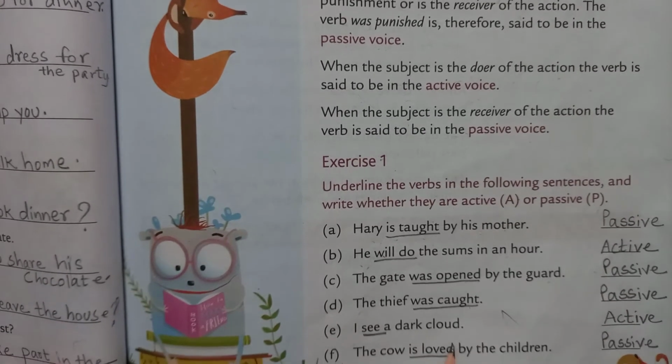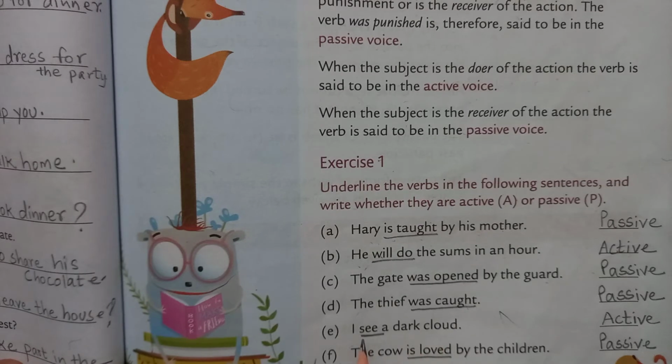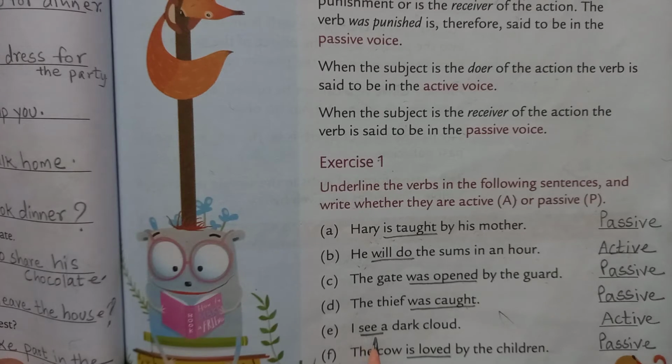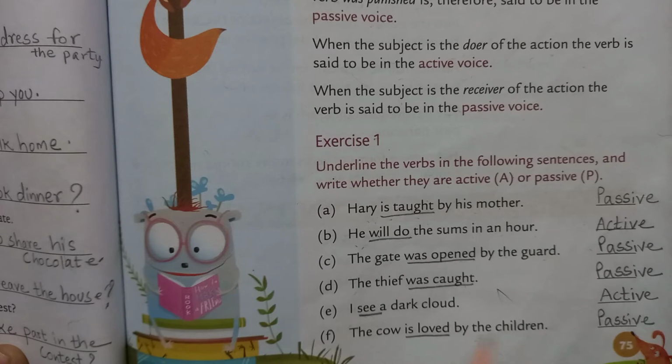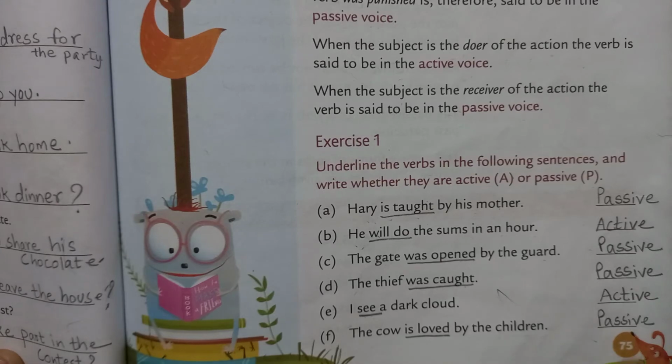I see a dark cloud. Now here the action is done by the subject. So it is active voice. The cow is loved by the children. Now here the subject is the receiver. That's why it is passive voice.